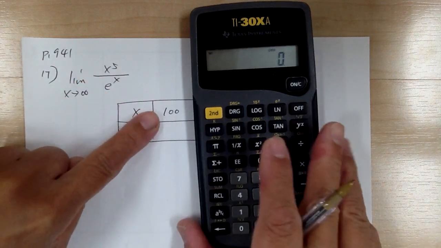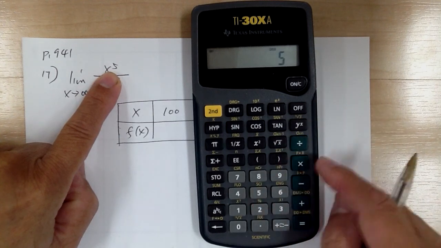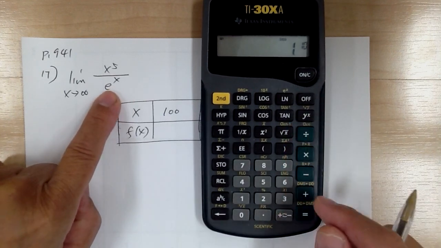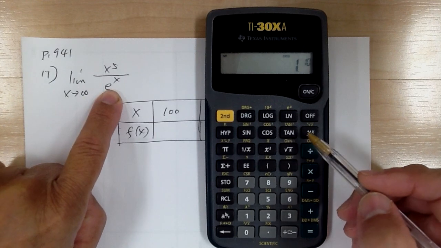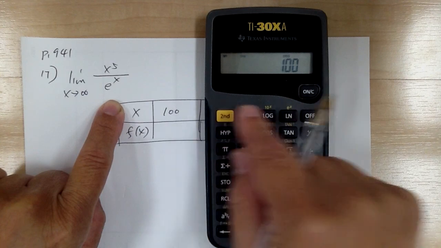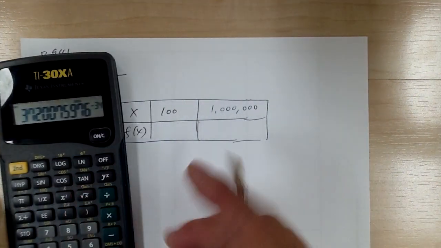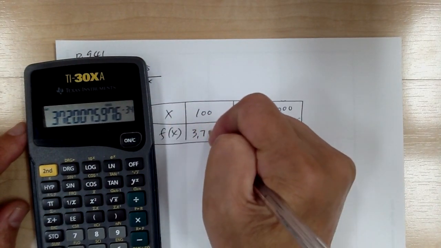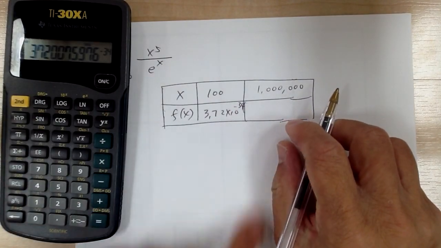Okay, so you got 100 to the 5 power divided by e to the 100. So you're going to get 100 second e, equal. You can see that this is already super small. You're going to get 3.72 times 10 to the negative 34. So basically it's going to approach 0.